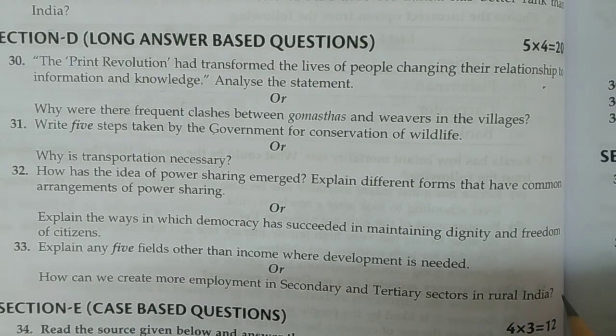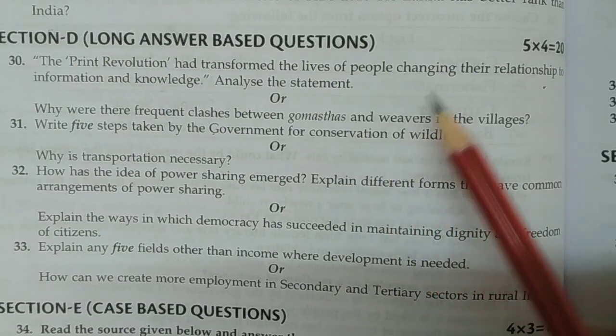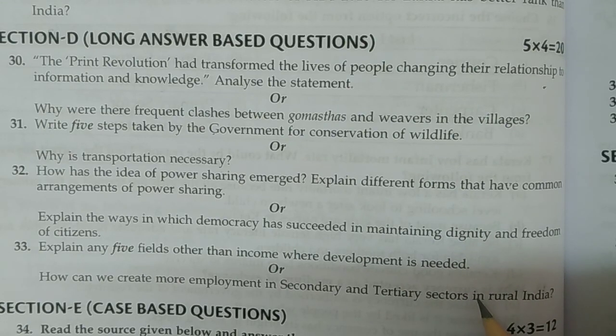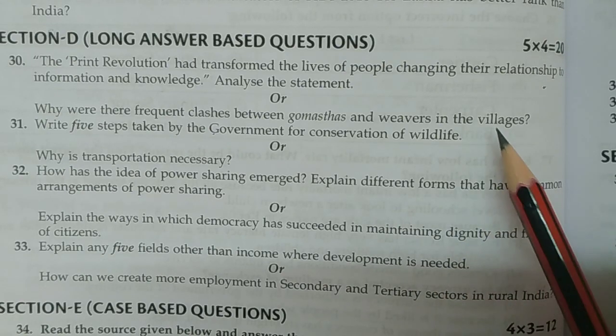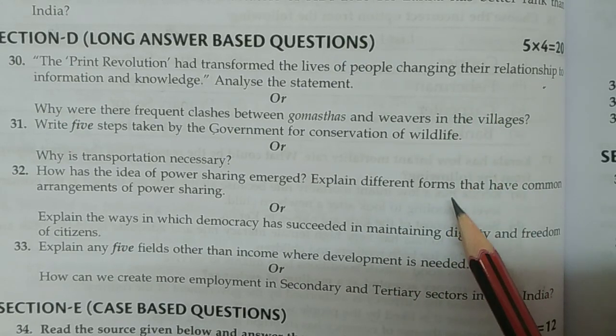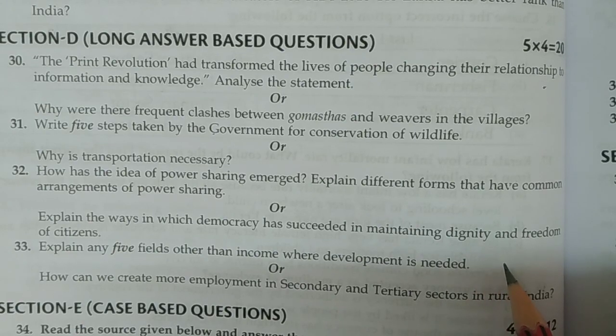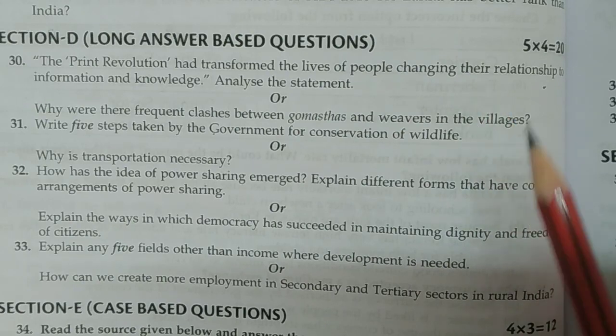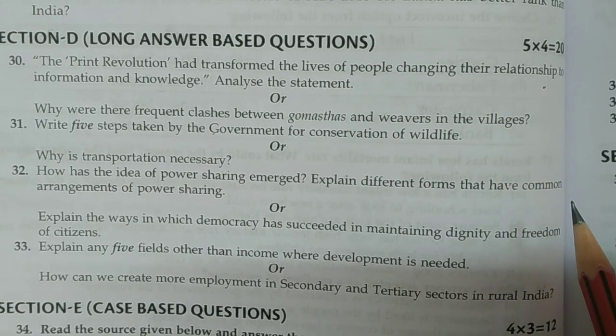So I will again suggest that when you are completing this section D, you must attempt both these questions when you are practicing. You need to listen carefully. When you are practicing from a sample paper or previous year question paper, you must complete both questions in your notebook as practice, because this will be very helpful. Then in your board examination, you will be aware and confident with the exact answer. Out of 2 questions you have to attempt one, so you can write that exact and suitable answer to get very good marks.